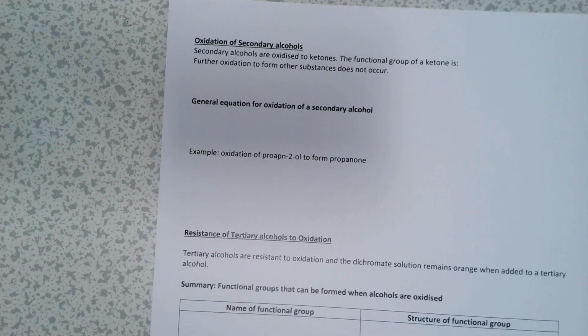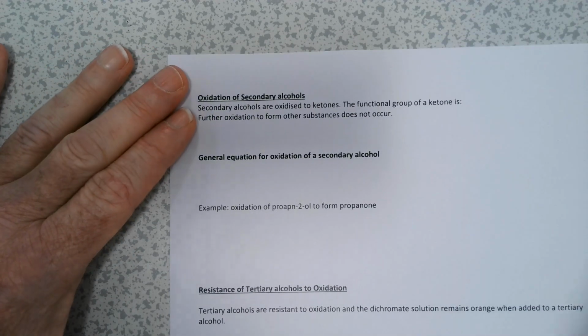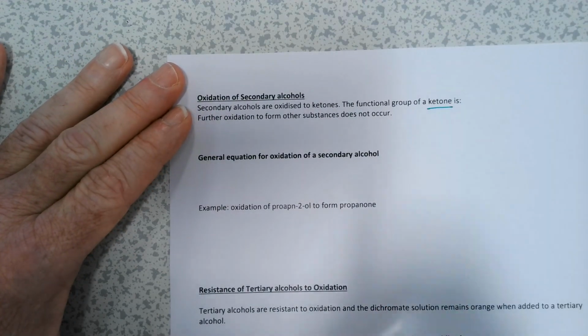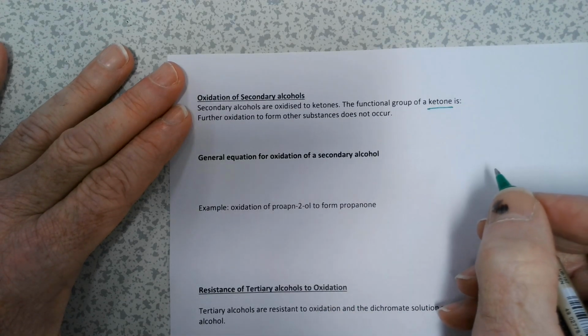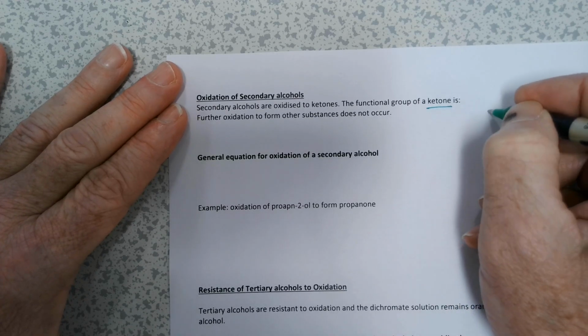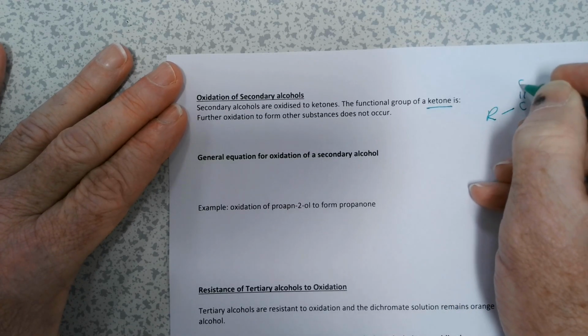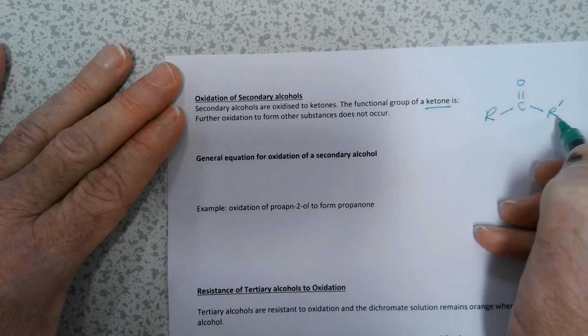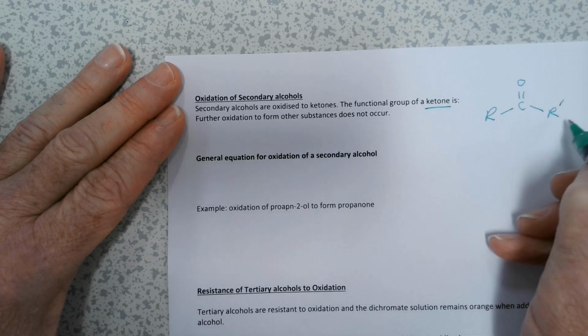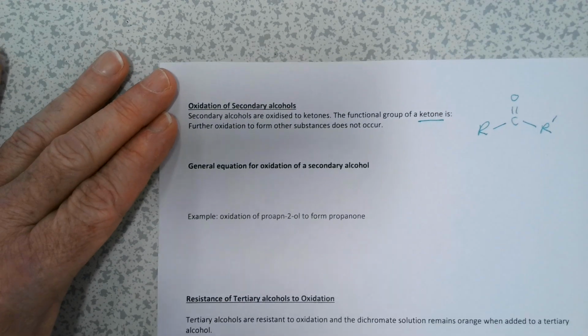When we move on to oxidation of secondary alcohols, we're going to make a different functional group, a ketone. We can't oxidize a ketone any further, so there's only one thing we can make from our oxidation of a secondary alcohol, the ketone. The ketone functional group is a CO double bond sandwiched between 2 carbons. These 2 carbon branches do not need to be the same length.